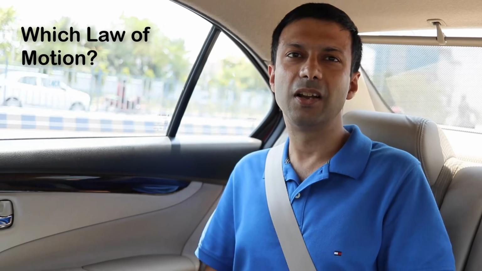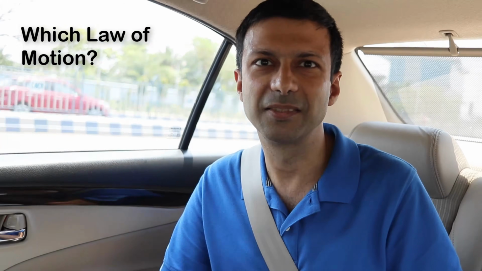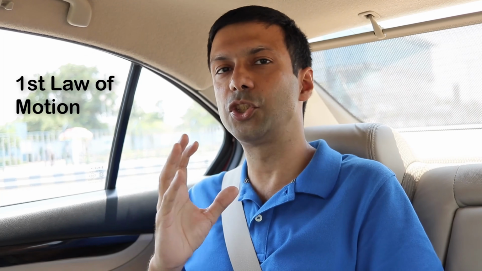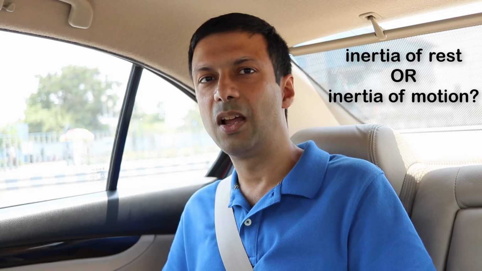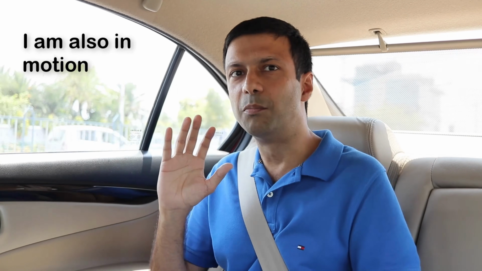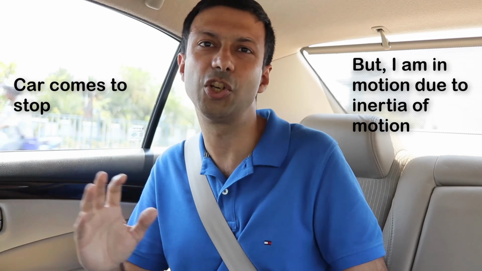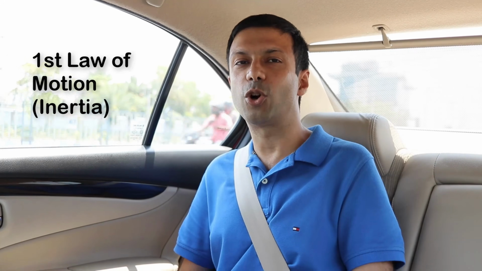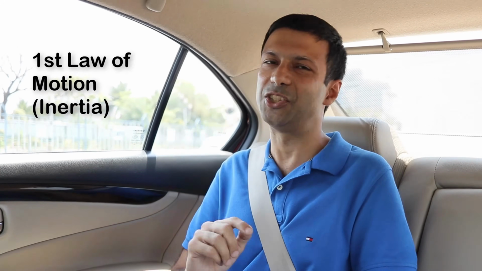So which law of motion applies to this situation? What do you think? The correct answer is Newton's first law of motion. This law deals with the inertia of rest and inertia of motion. Now let's see which type of inertia applies here. When the car is moving, since I'm sitting in the car, I'm also in motion. Now when the brakes are applied, the car comes to a stop. But I'm in motion due to my inertia of motion. So I get thrown forward due to the inertia of motion. So it's Newton's first law of motion that talks about inertia, which applies to this situation.